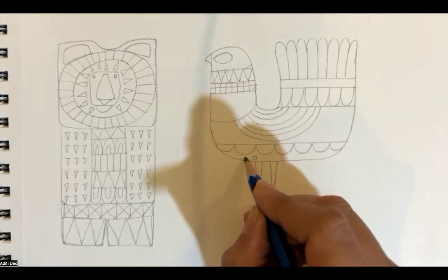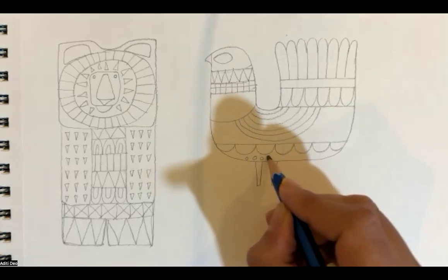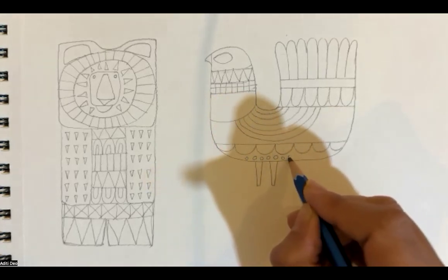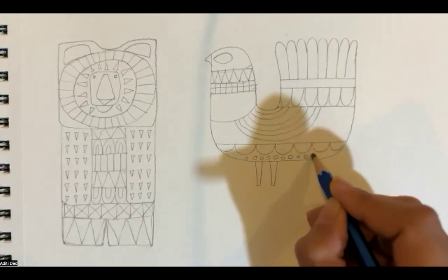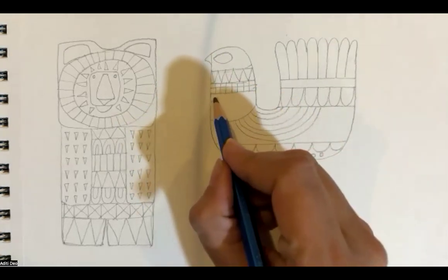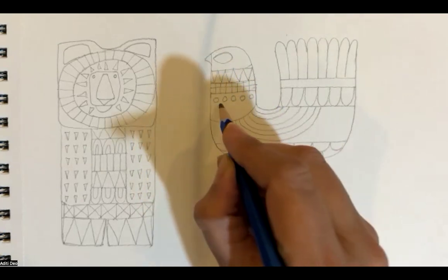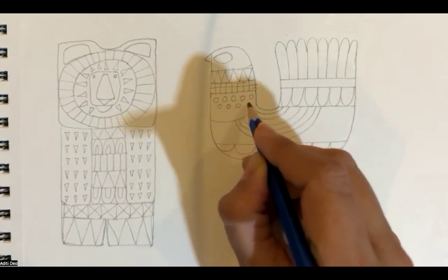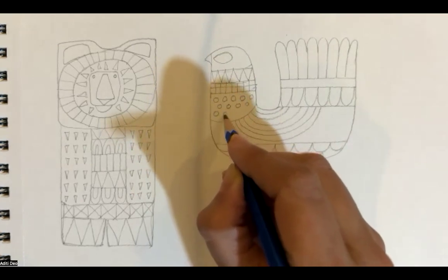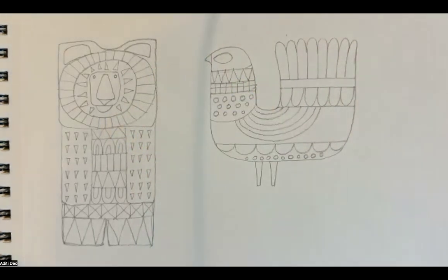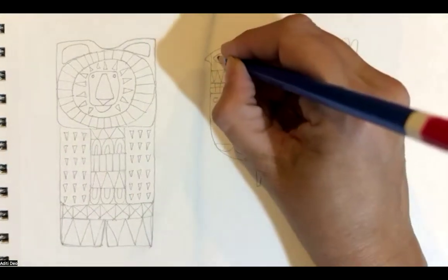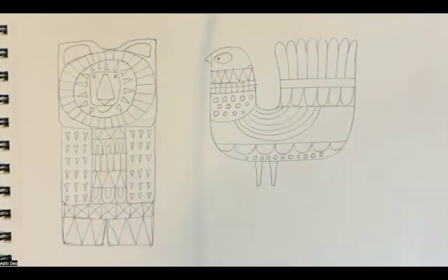And maybe you can also have some dots like these. A lot of birds have dots on them. We could also have dots here. Why not? Like we make triangles, we make circles and dots. And we will make an eye somewhere like this. That's it.